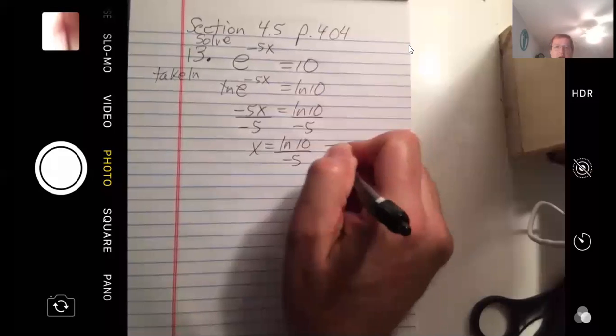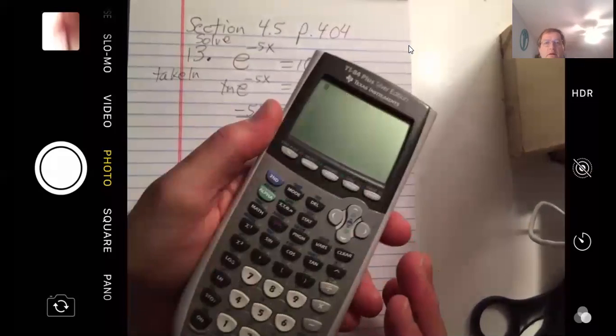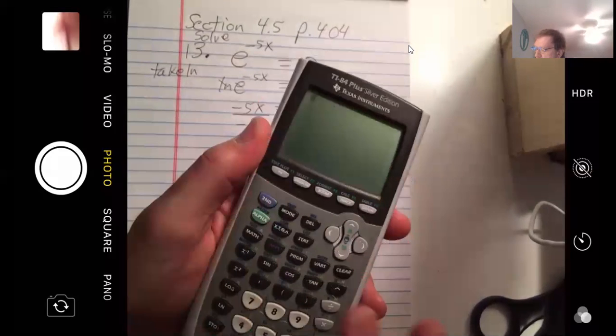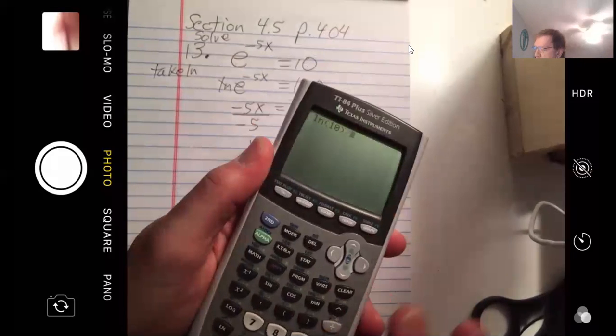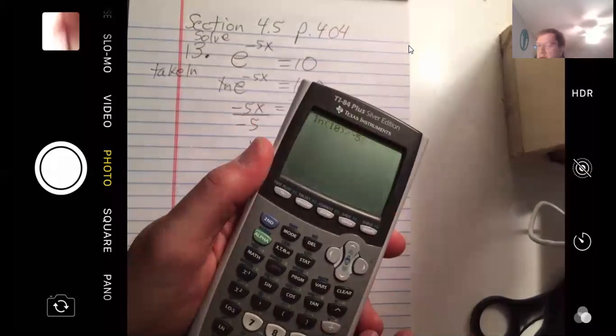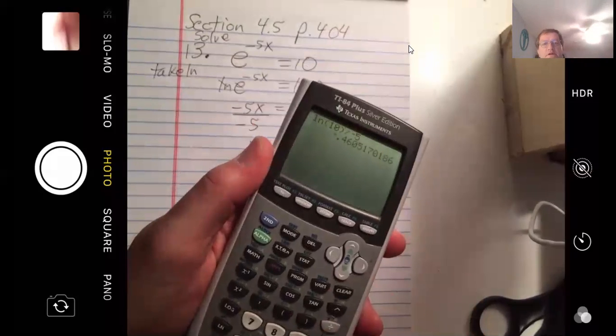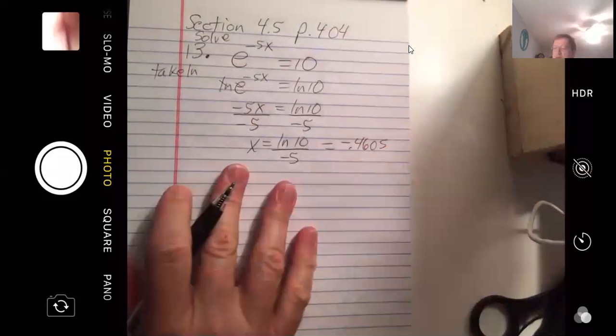And we can punch that and get a decimal. ln of 10 divided by a negative 5. Negative 0.4605. So yes, with exponentials, you want to take ln, and the only log you need is ln.